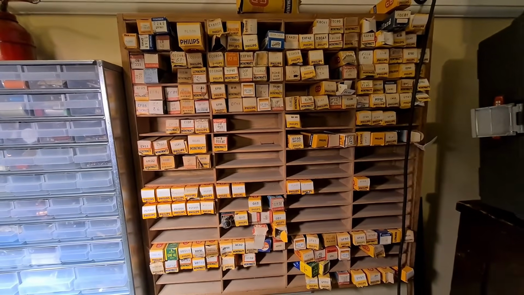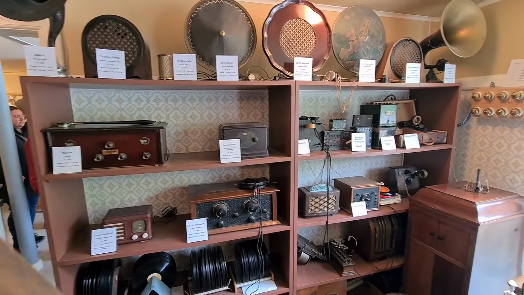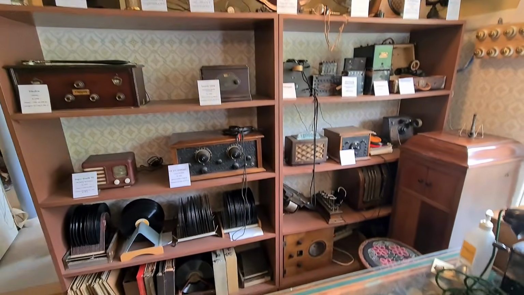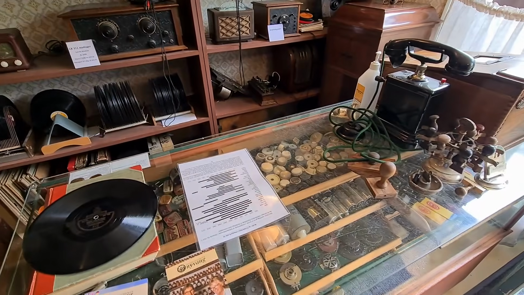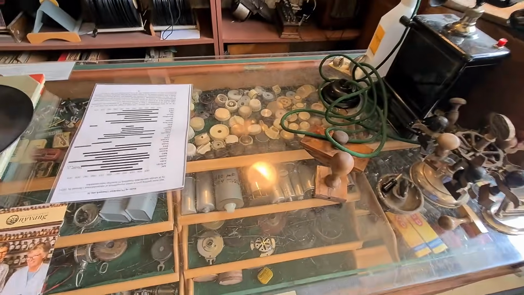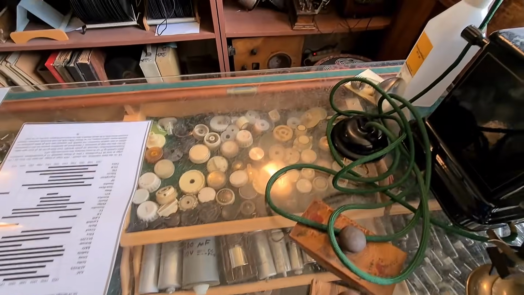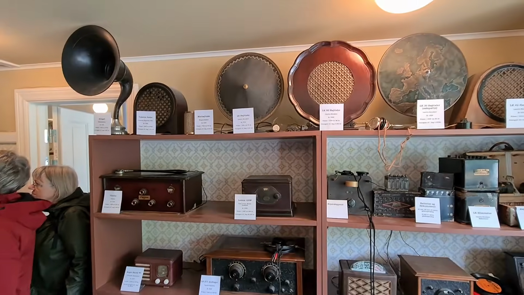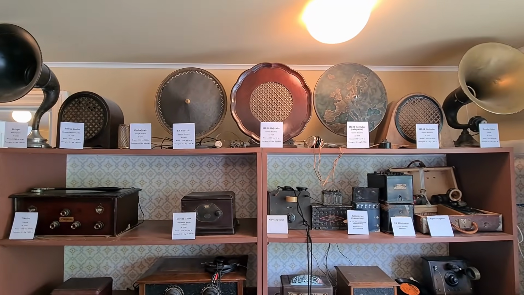Finally, we arrive at the main showroom, where the radios are for sale. Lined up on shelves, each one tells a story of the era. This store was not just for buying new items. It was a central place for keeping the community connected and their technology running.